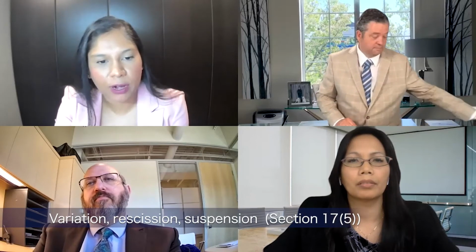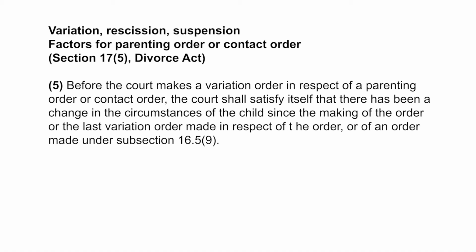What do we got up next, Nafisa? So we have a section, subsection 17.5, factors for parenting order or contact order. So before the court can make a variation order in respect of a parenting order or contact order, the court shall satisfy itself that there has been a change in the circumstances of the child since the making of the order or the last variation order made in respect of the order, or of an order made under subsection 16. So this is really a section that focuses on, what is the court looking at if they have an order and they need to vary it? What's their test?